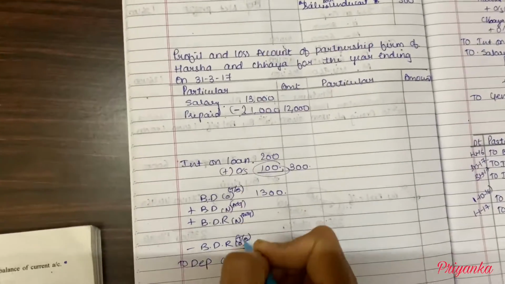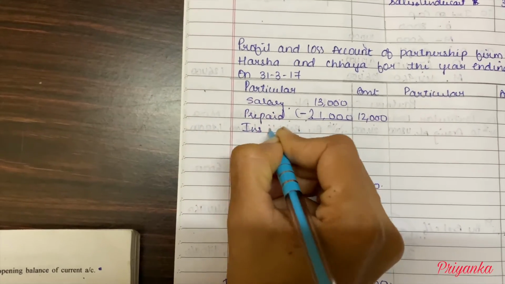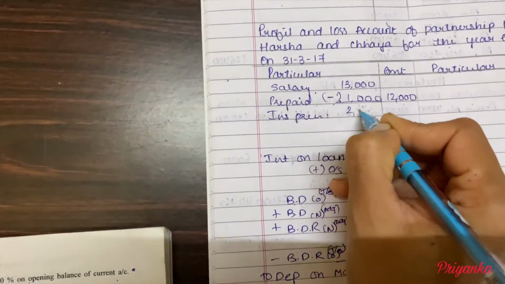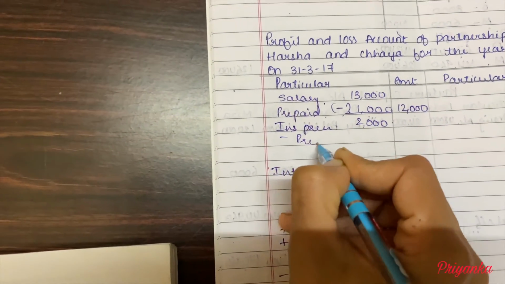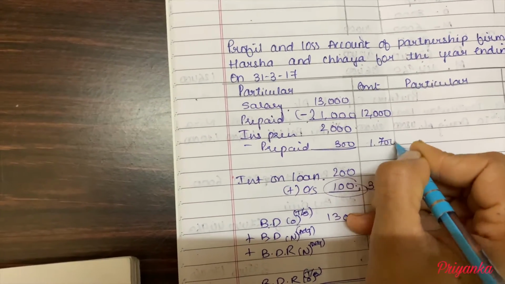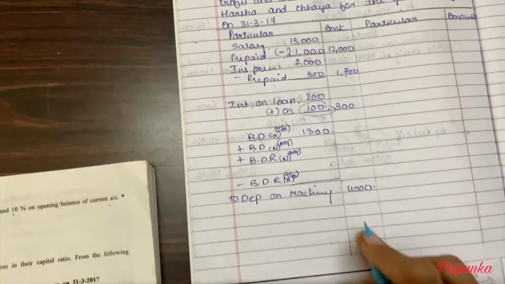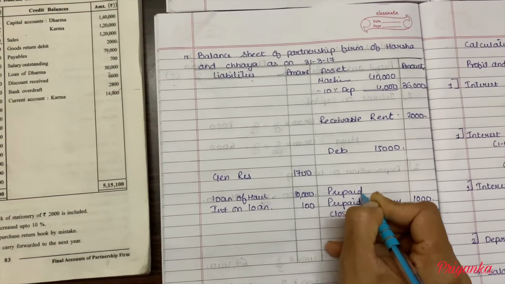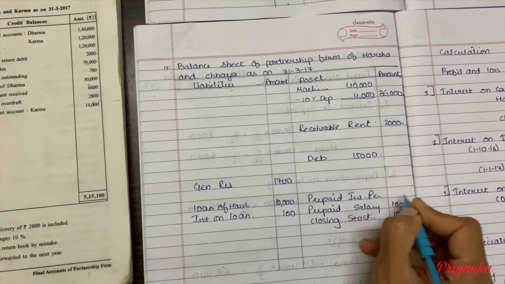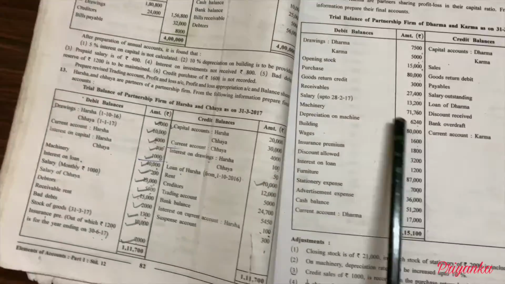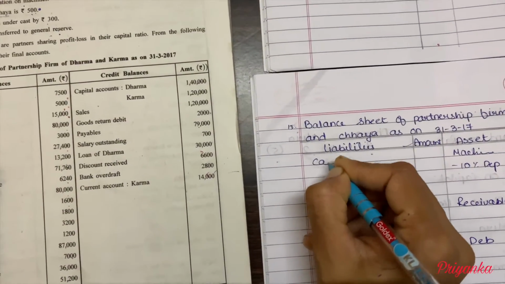For insurance premium, go to your profit and loss debit side, write down insurance premium. Insurance premium amount is 2,000. Take 2,000 minus prepaid of rupees 300, and outside it would be 1,700. Again comes the prepaid. We'll move to the opposite direction of the balance sheet, asset side, and write down prepaid insurance premium of rupees 300. So here we finish with all the entries of the debit side. Moving towards your credit. Capital account, directly we are going to write in the balance sheet. Write down capital.